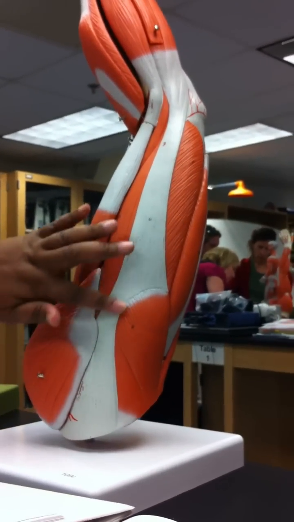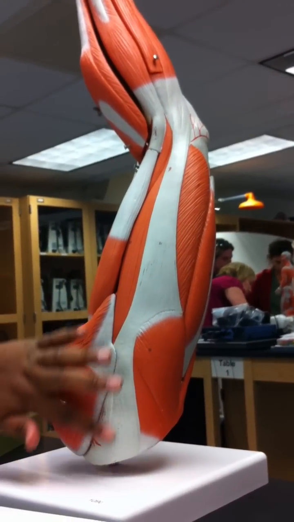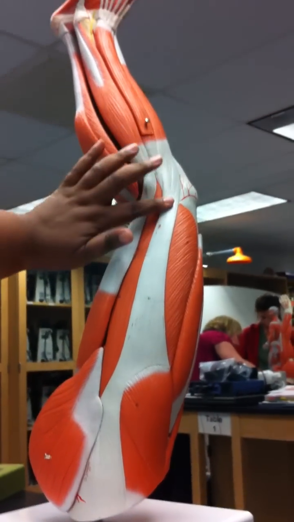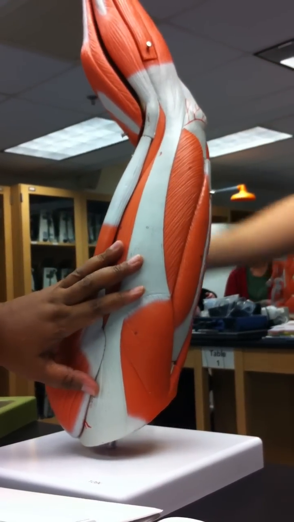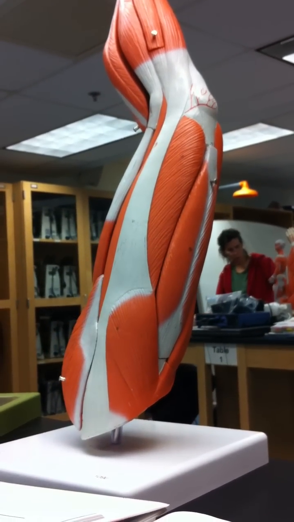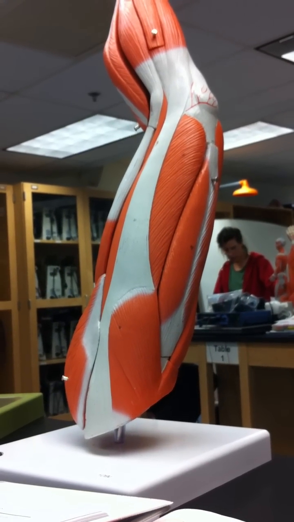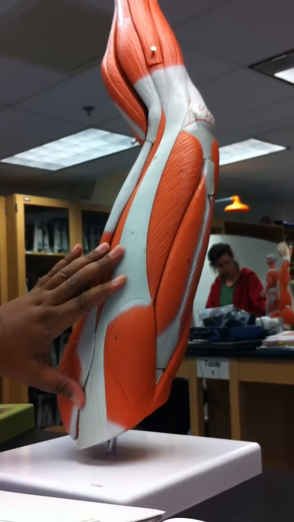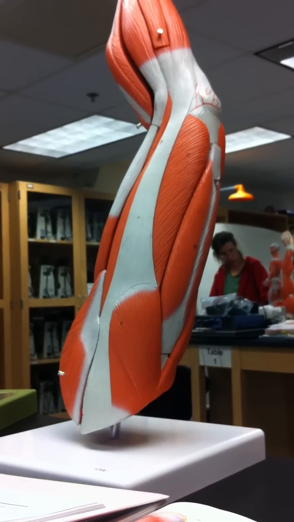So the iliotibial band is dense connective tissue that travels the entire lateral side of the thigh. And this dense connective tissue, or iliotibial tract, you can call it tract or band, is the insertion for the tensor fascia lata muscle.